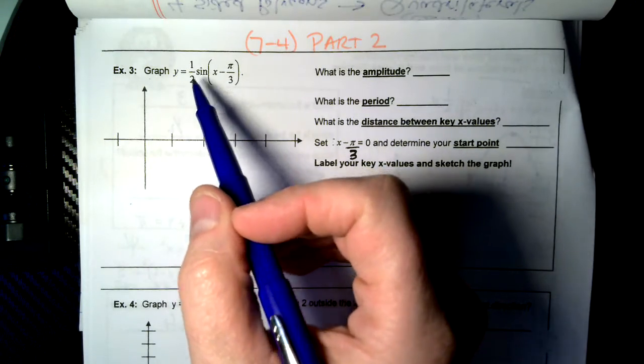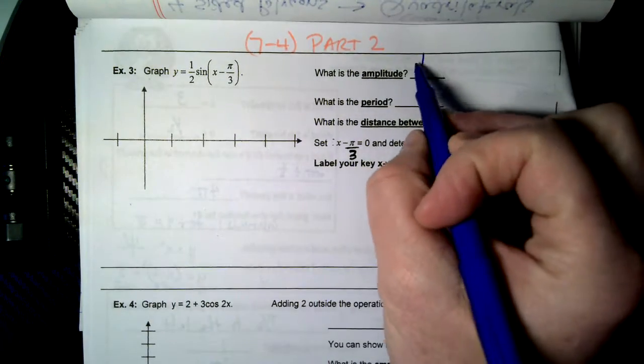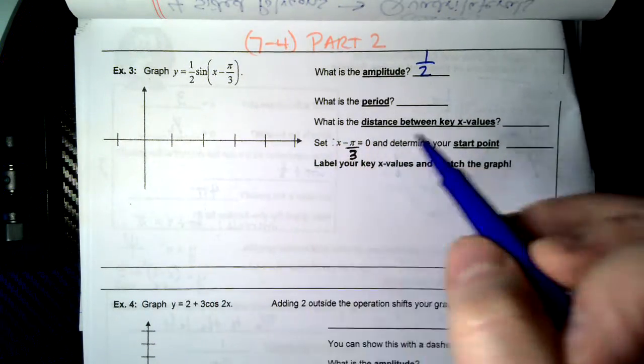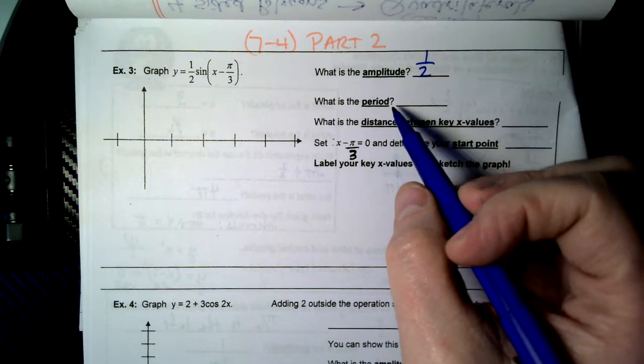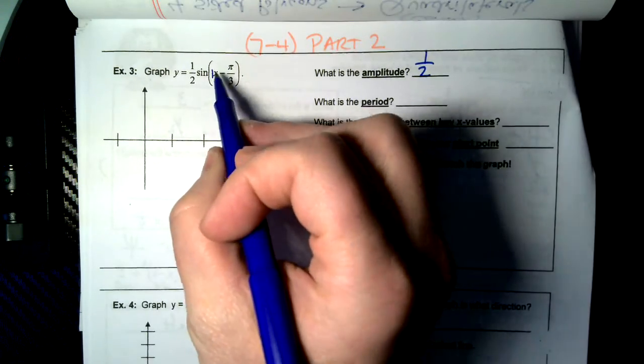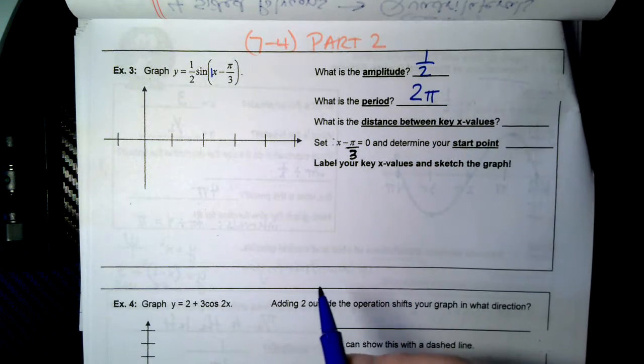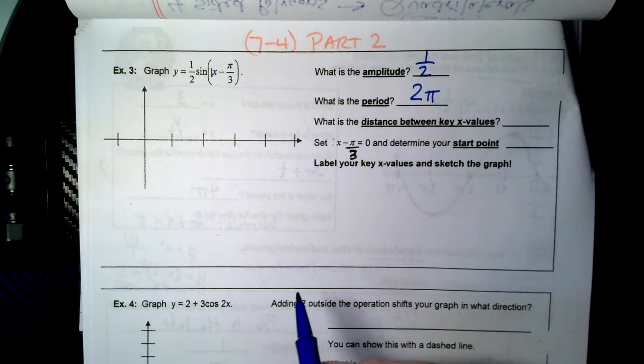Graph y equals 1/2. Now, the 1/2 changes the amplitude. It just means the curves going up and down are going to be a little bit lower than what they normally are. What's the period length? The period length, because the multiplier in front of x is still 1, it doesn't change. It's going to stay just 2 pi.